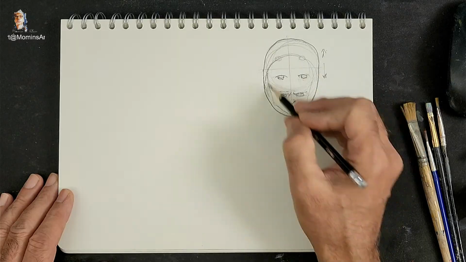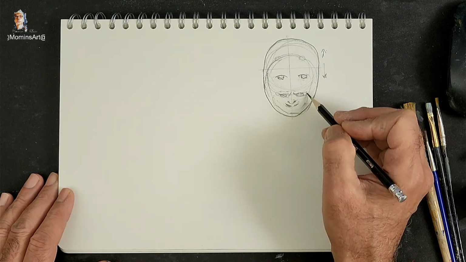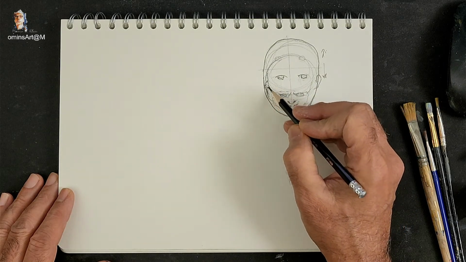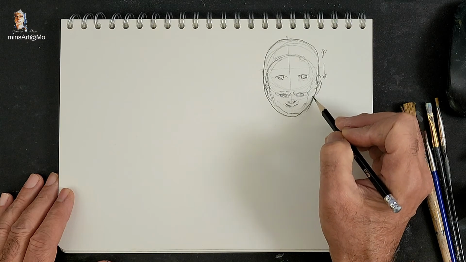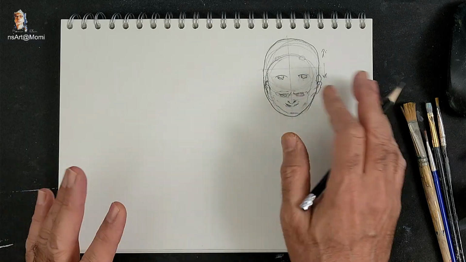So more head will be exposed, less face will be exposed, the eyes will travel down, and the ears will go up, probably up here. So things change when the position changes.